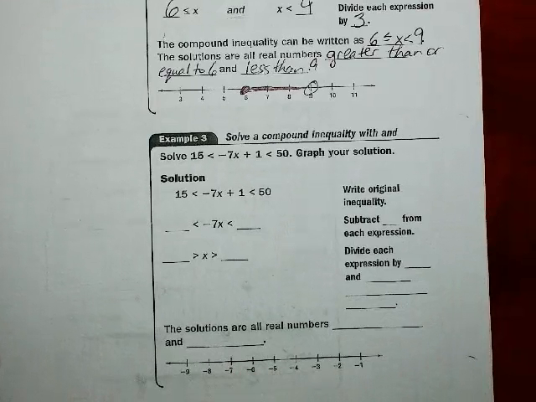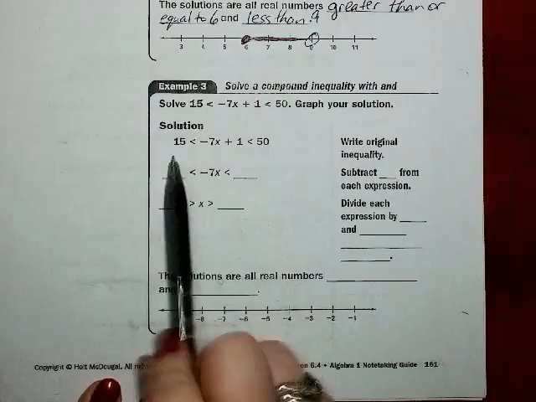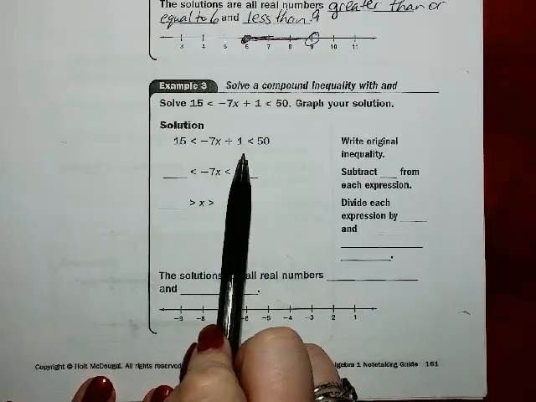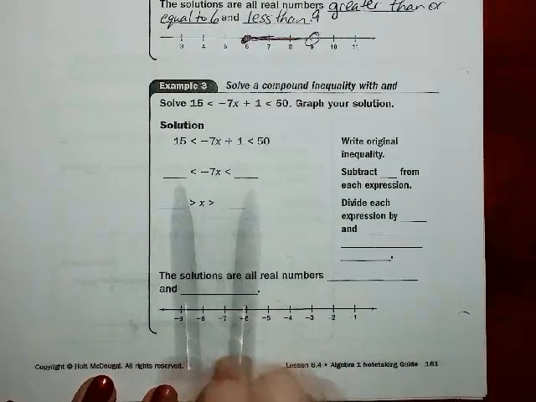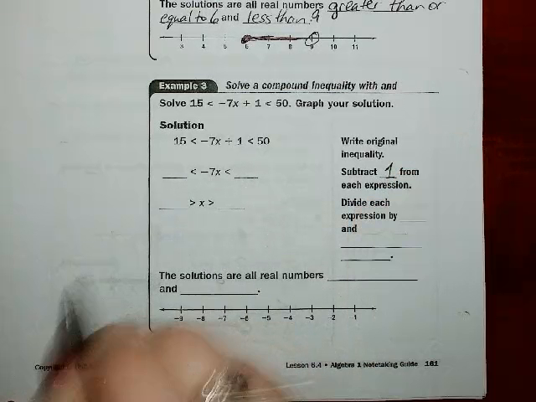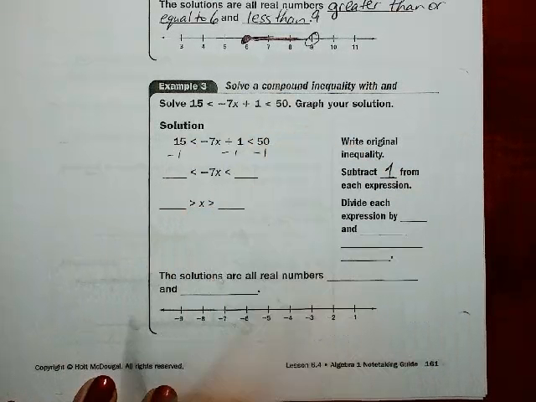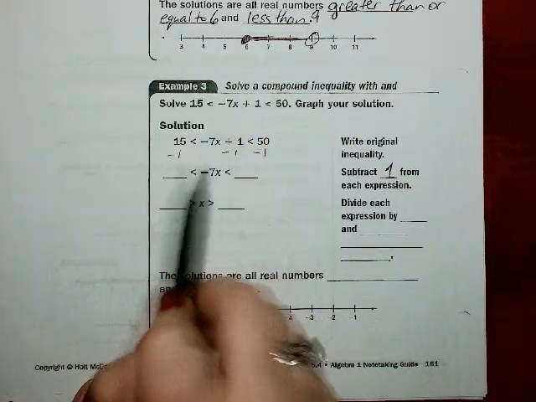Example 3. Solve a compound inequality with "and" again. So solve 15 is less than negative 7x plus 1 is less than 50. Graph your solution. So they write the original inequality and then they leave it as one big inequality and subtract 1 from each expression. So minus 1, minus 1, minus 1. Whatever we do to one part, we have to do to each part.